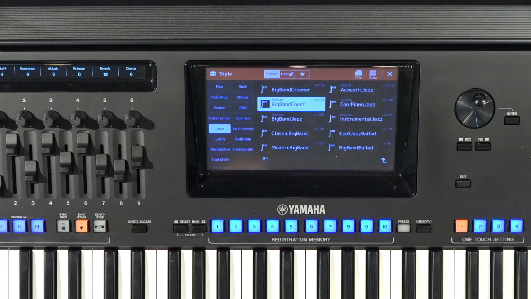If I've got my favorite sounds programmed in here, I've also got my favorite songs programmed in here. So I can't use all my favorite sounds without it changing the style too. Once I put that freeze button on, now I can. I can use my favorite sounds, even though I have styles programmed in here. It freezes it onto this big band count.